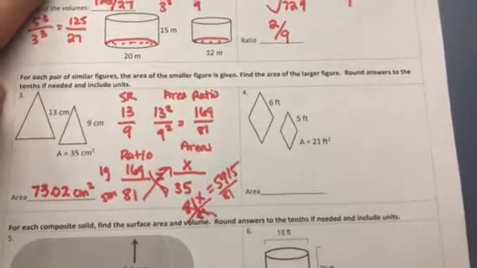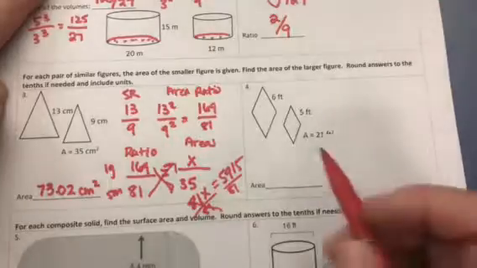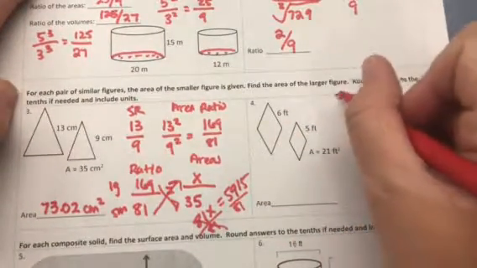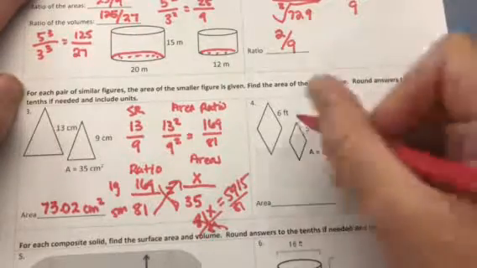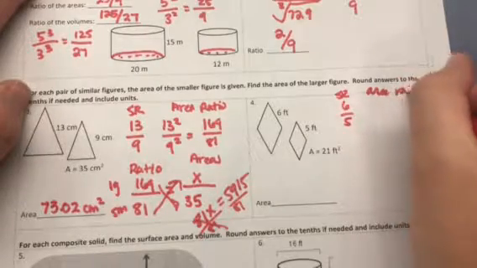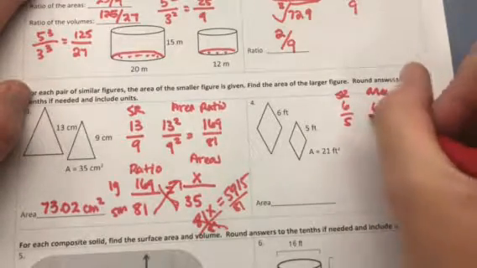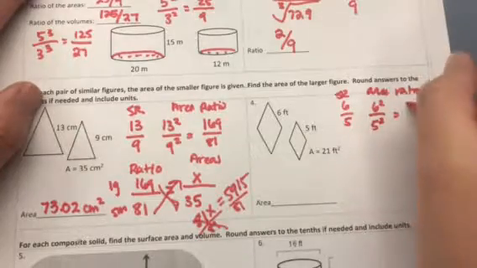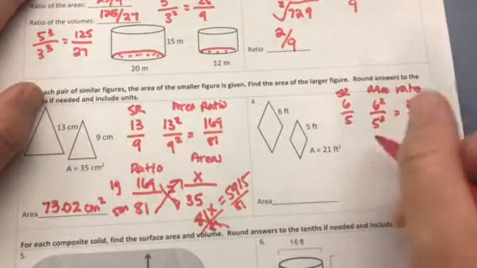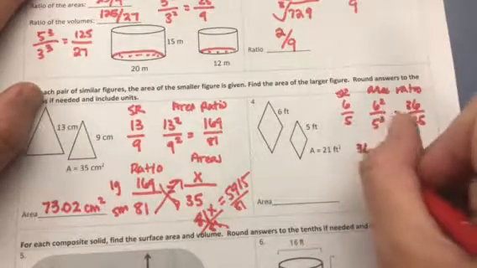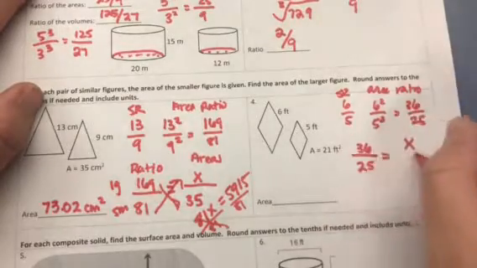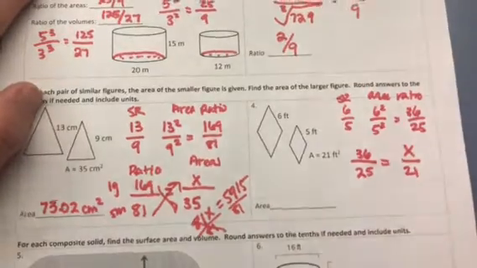All right, number 4 is super similar. In number 4, we are given the two linear measures. So my similarity ratio is 6 to 5, large to small. My area ratio is going to be 6 squared to 5 squared, or 36 to 25. So when I go to set up my proportion, my areas are in the ratio of 36 to 25. I don't know my large area, but I know my small area is 21.